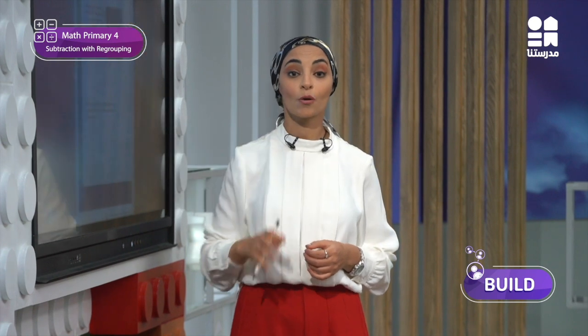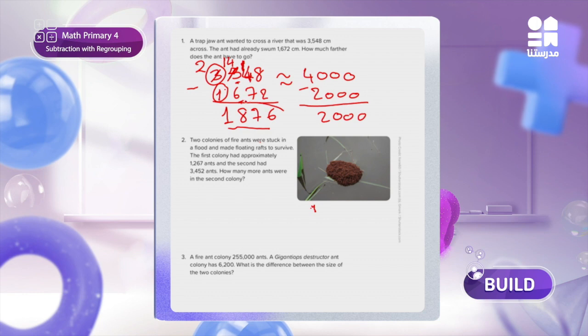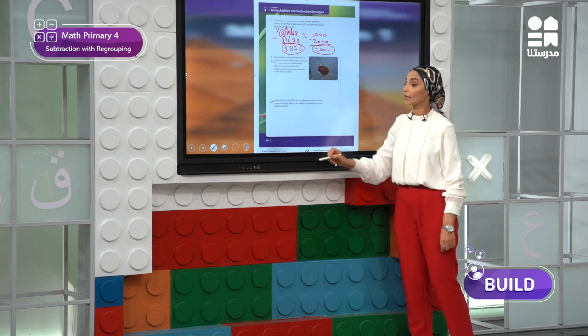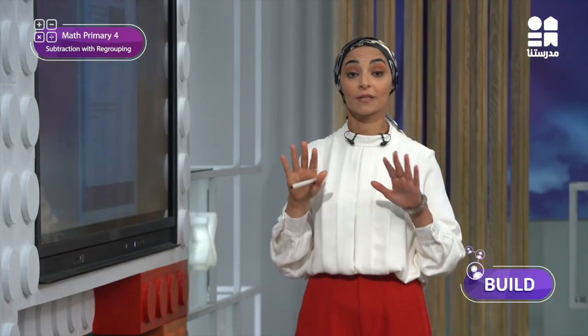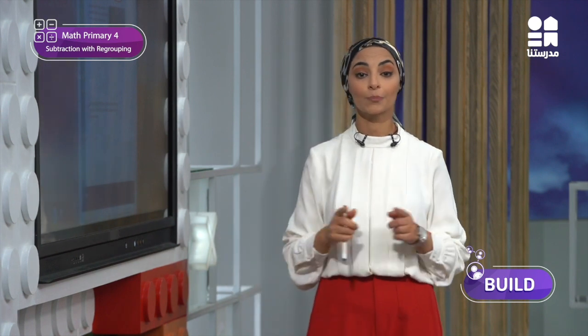Now let's compare the two numbers, the estimation number and the real number or the accurate number. Yes, as you see here, they are very close to each other. Here we have problem 2 and 3. As you see here, you can solve it on your own with the same steps. Now we have finished the build problems together.